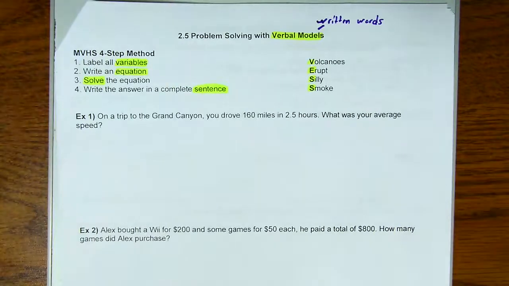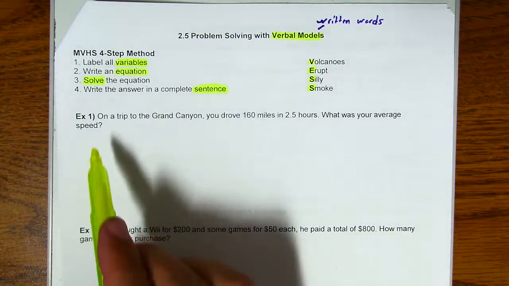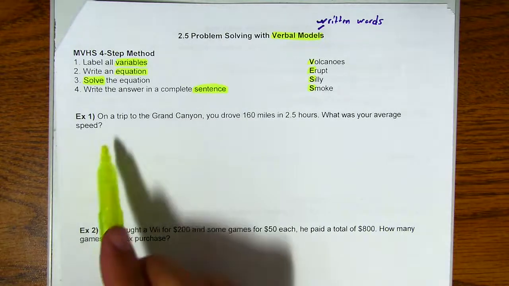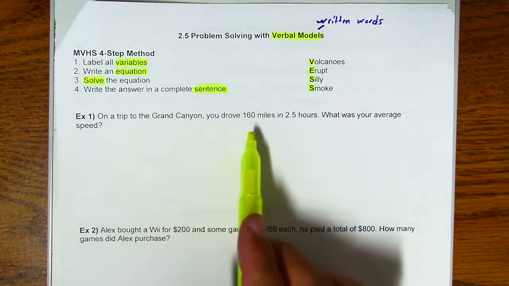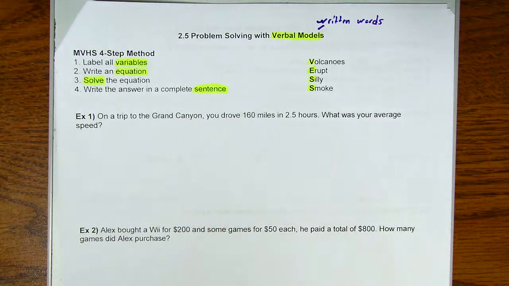So example number 1 is a unique question. There has to be a little bit of knowledge about how we measure speed, but I'll get to that. It's not my favorite example, but we'll go ahead and knock it out of the way first. I'm going to read it first, then we'll start labeling. On a trip to the Grand Canyon, you drove 160 miles in 2.5 hours. What was your average speed?